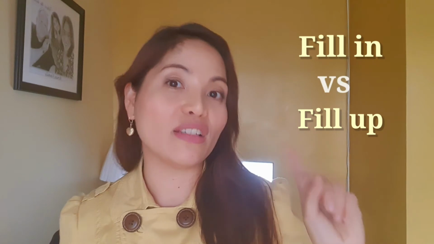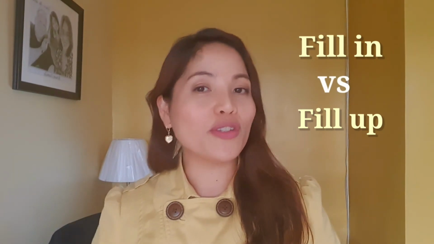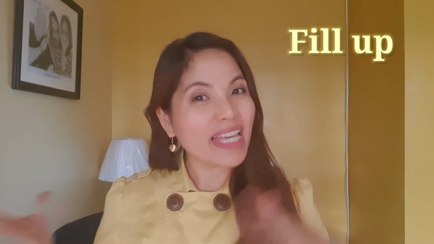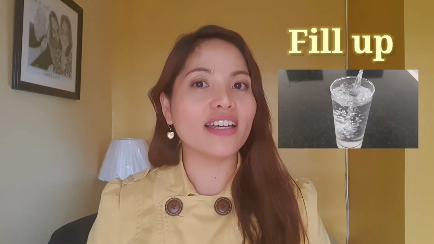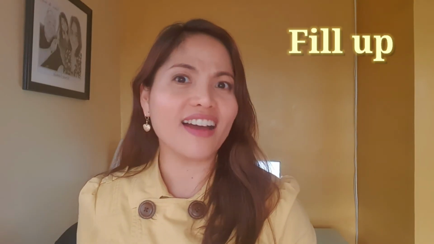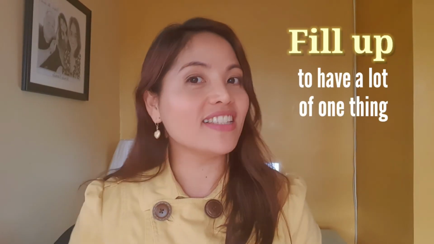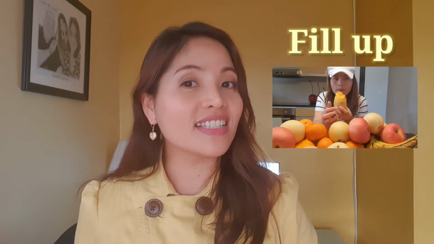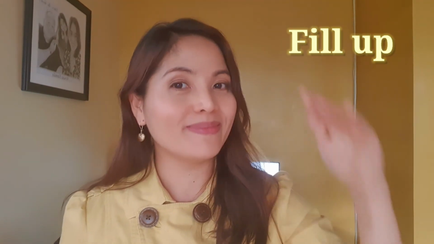You might be wondering about the difference between fill in and fill up. Well, if you say fill in, it doesn't necessarily mean it's full. It could be just a quarter or a half, whereas when you say fill up, you make something completely full, like there's no more space to add something more. Another meaning for fill up is when you have a lot of one thing. Say, for instance, you were very hungry, so you eat a lot of food until you are filled up.